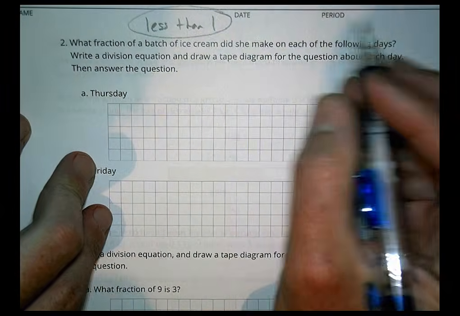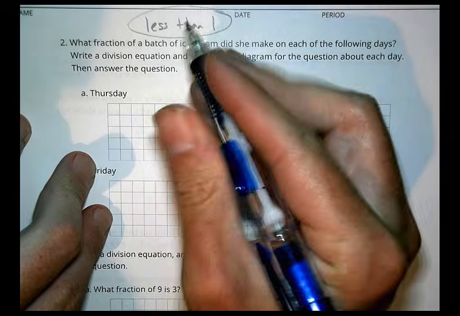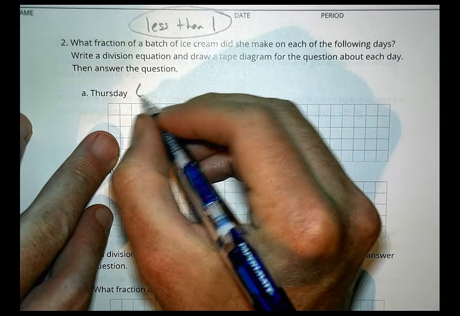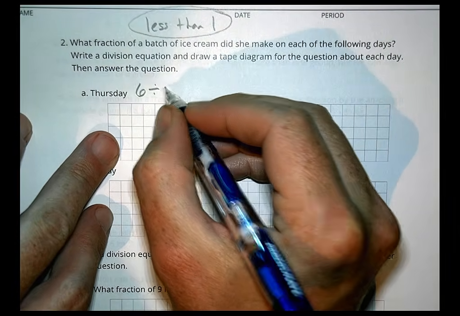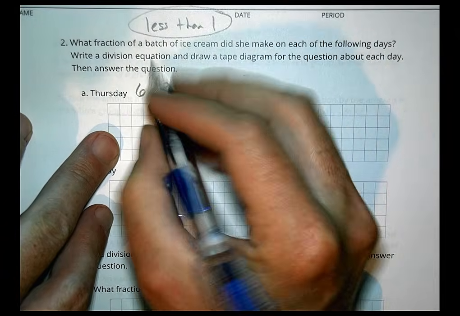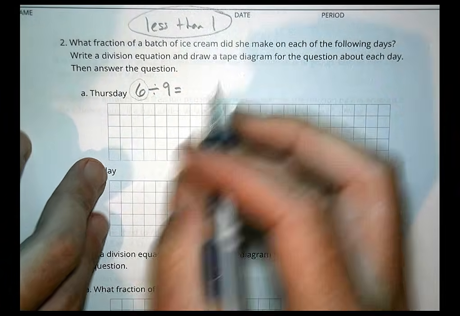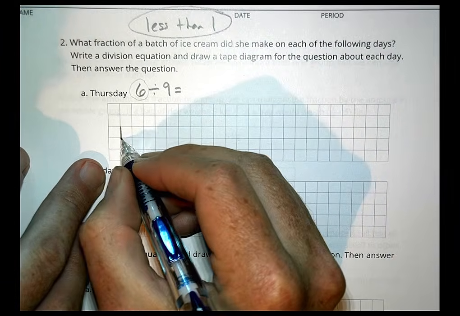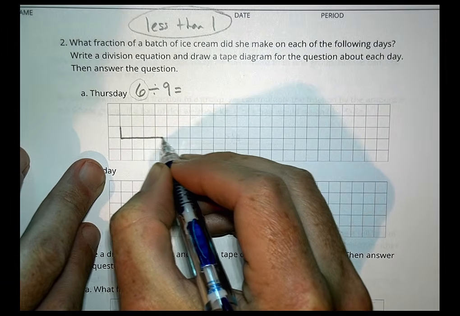So for Thursday, we know that they used 6 cups of milk and a batch calls for 9. Normally we say that's the number we're going to start with. So let's make 6: 1, 2, 3, 4, 5, 6.